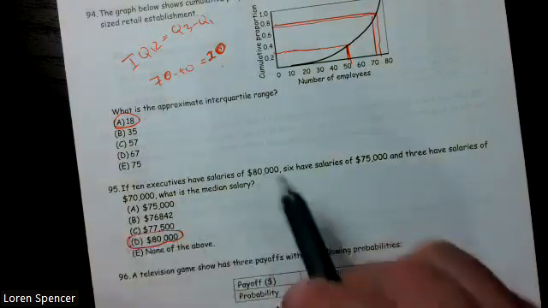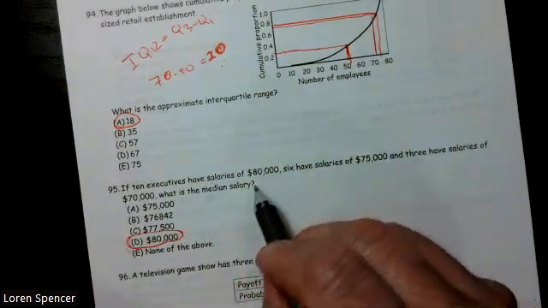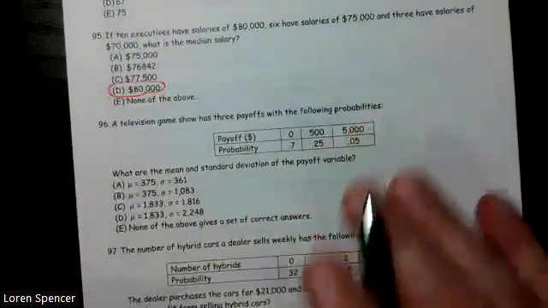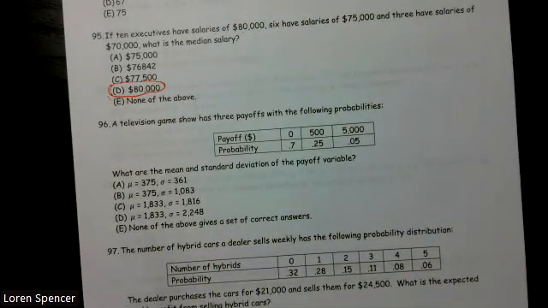Now, I could have probably done that just by thinking about it, because if I lined them all up, the middlemost value is 80,000. All right, what are the mean and standard deviation of the payoff variable?